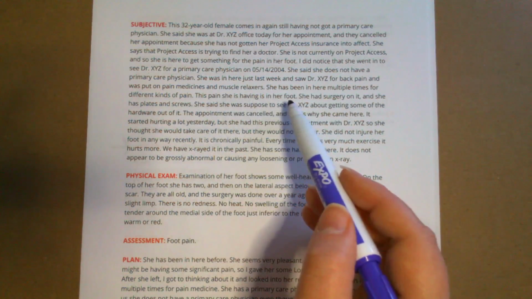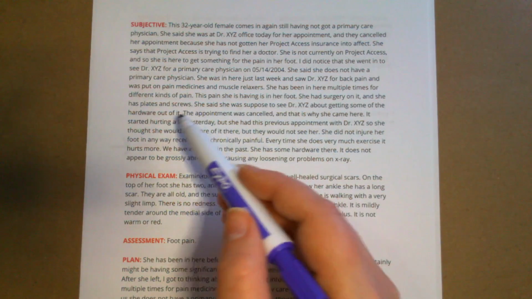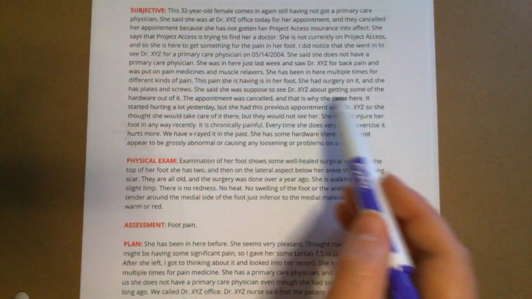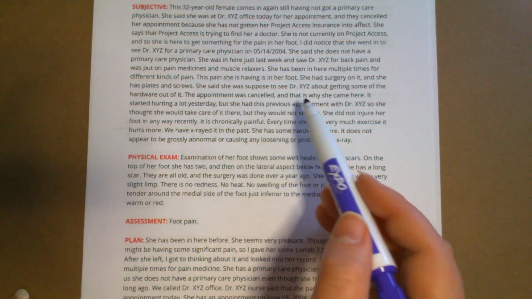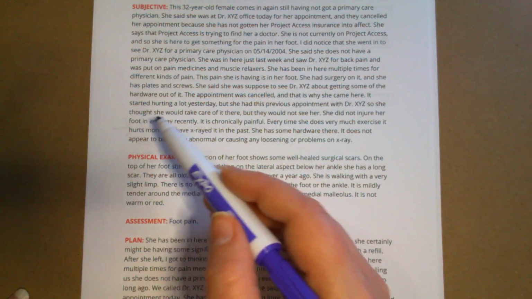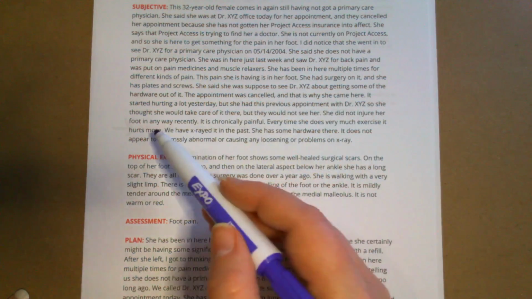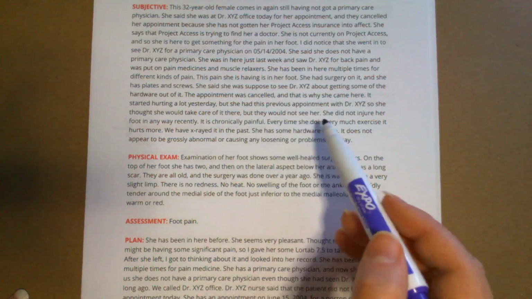The pain she's having is in her foot. She had surgery on it. She says she has plates and screws. She was supposed to go see Dr. XYZ about getting some hardware out of it. The appointment was canceled. That's why she came in here. She started hurting a lot yesterday, but she had this previous appointment with Dr. XYZ, so she thought she would just take care of it here, but they would not see her.